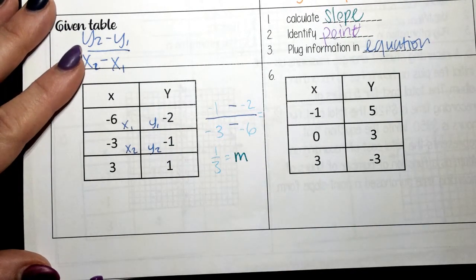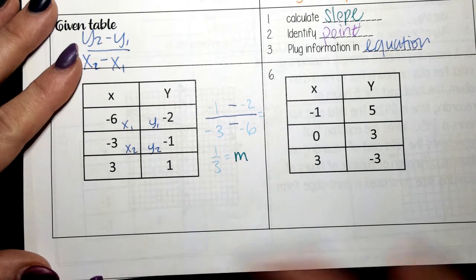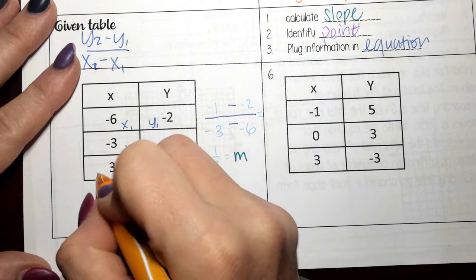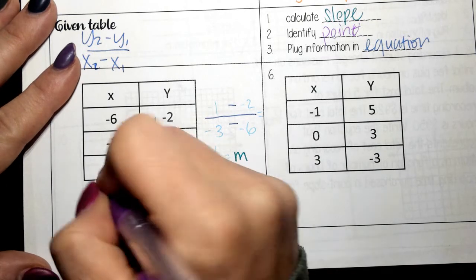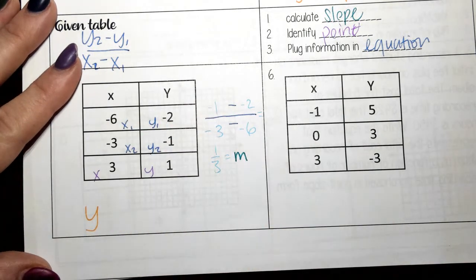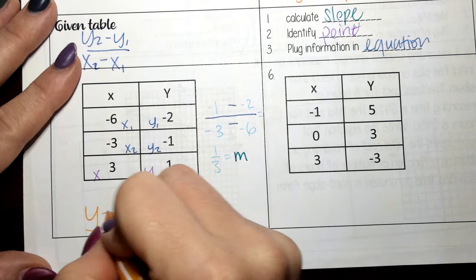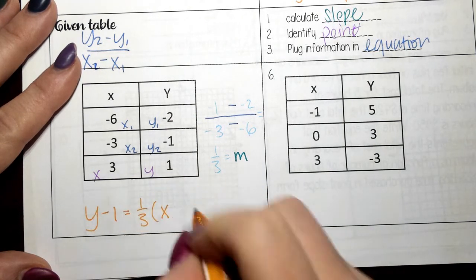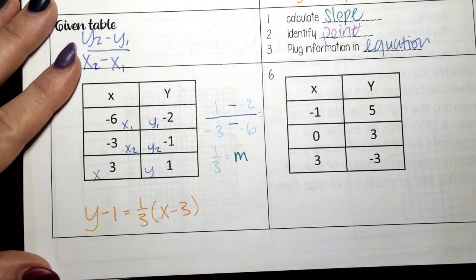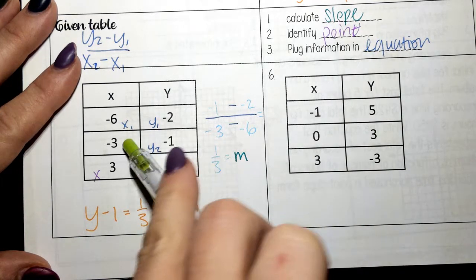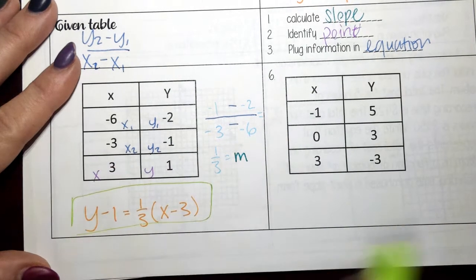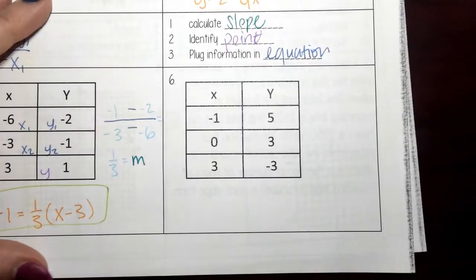Identify a point. It doesn't matter which point you use in here. So all of our equations could look different. So I'm going to use this x and this y. So that's a positive 1, so I'm going to change it to negative 1. My slope is 1/3. X is a positive 3, so it's minus 3. You could have used this point, and you could have used this point. It's all the same.